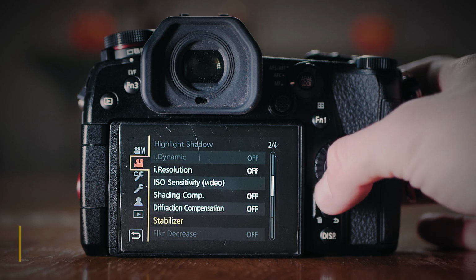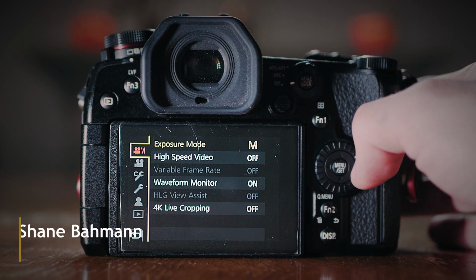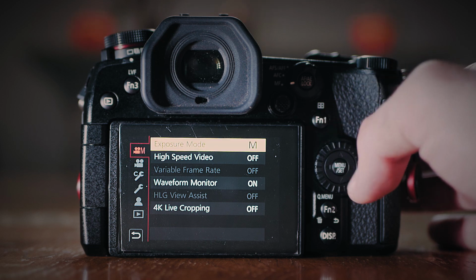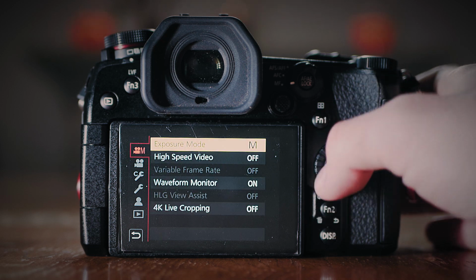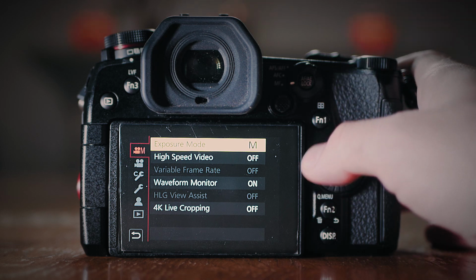First off, when going to the settings, go to the creative movie mode and set your exposure to manual. This is going to allow you to change both the shutter speed and the aperture on your own and not have the camera decide it for you. Generally, you're going to try and shoot at a shutter speed which is twice what your frame rate is. So if I'm shooting at 24 frames a second, I'll have my shutter speed set to 50.